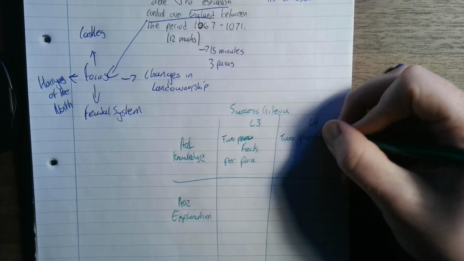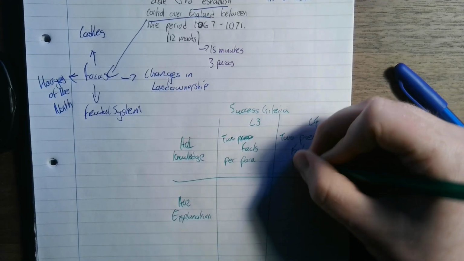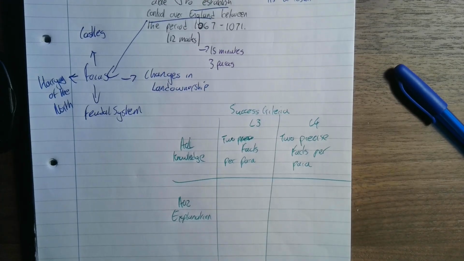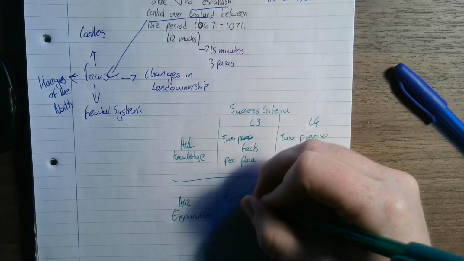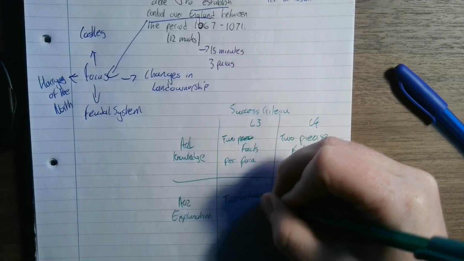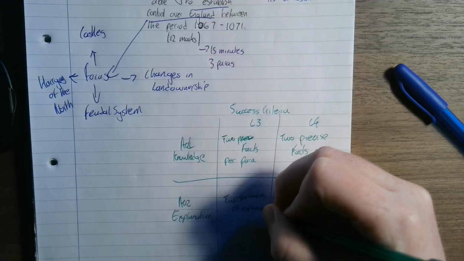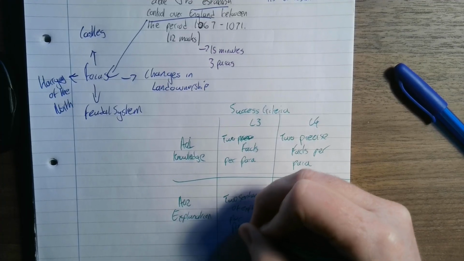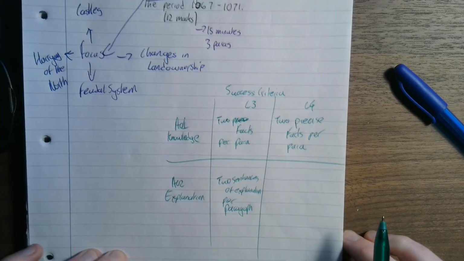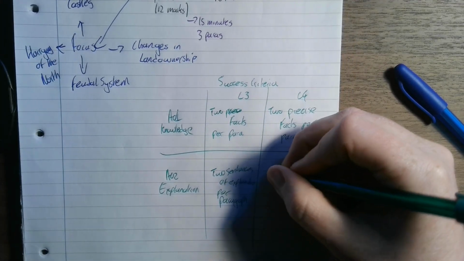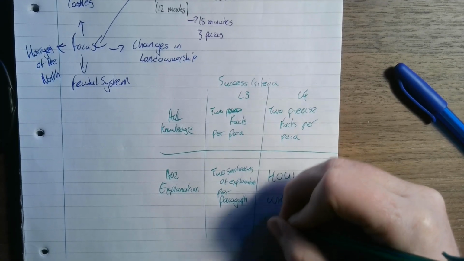I got ahead of myself a moment ago. 2 precise facts per para. Again, moving on to our explanation, it's just simple 2 sentences of explanation per paragraph. And then finally, for level 4, which is what we're all here for, every single paragraph consists of how, why, so what.